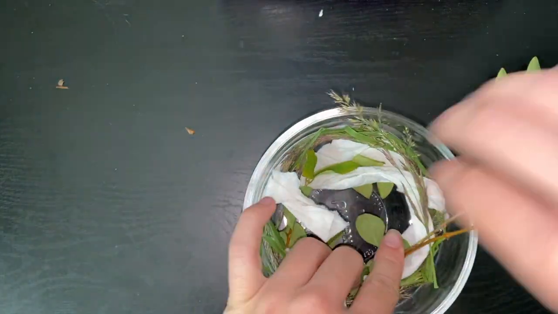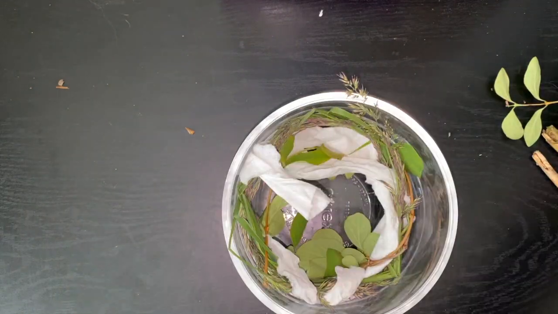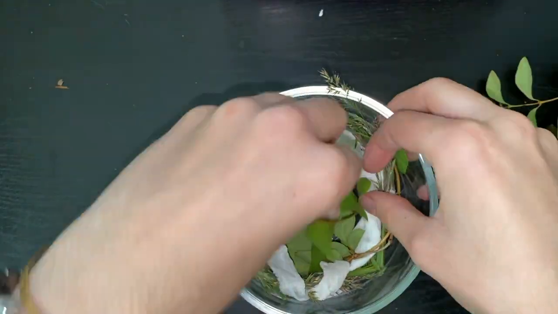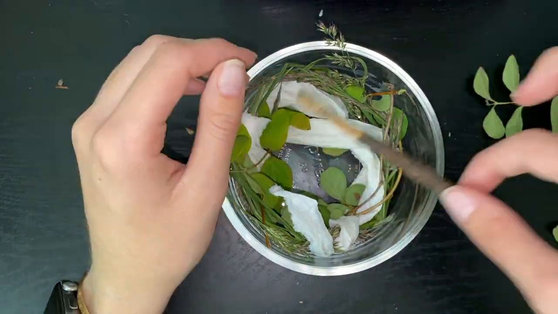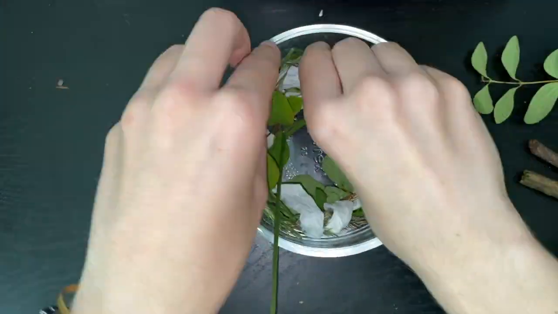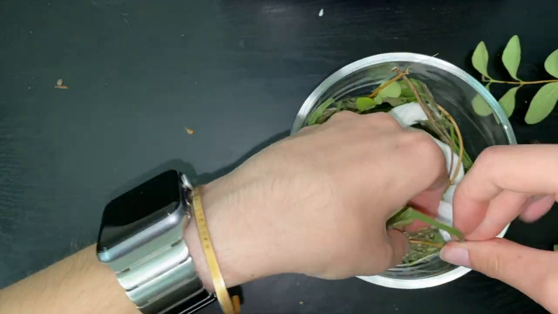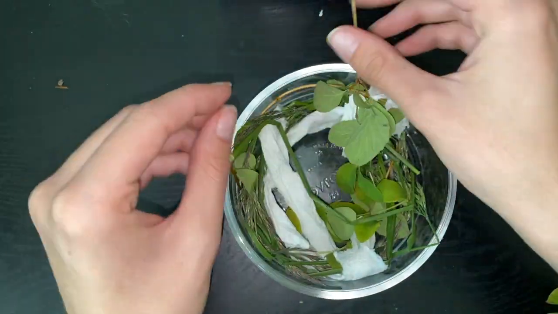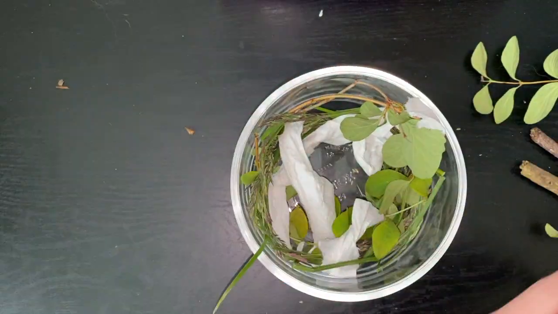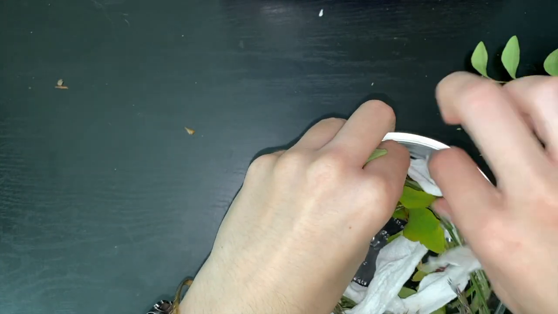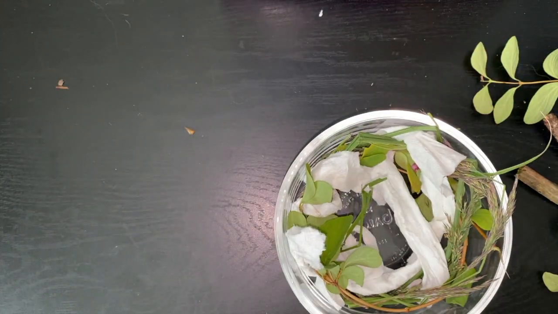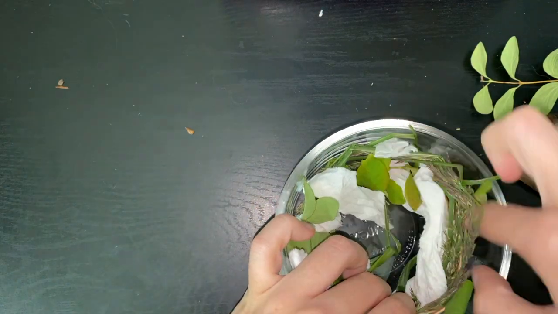So you're going to keep going, adding lots and lots and lots of materials. The more materials you use, the bottom is going to start getting filled up. So don't worry if your bird nest doesn't have a bottom at first. Just keep adding and weaving all those things that you collected, just like I'm doing here, and you will end up with a bird nest that has a bottom and it goes all the way around the outside of the bowl. The hardest part of this one is getting it out of the bowl.